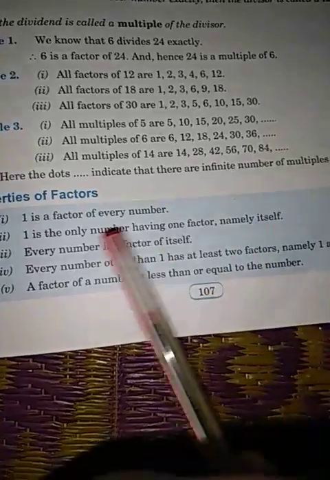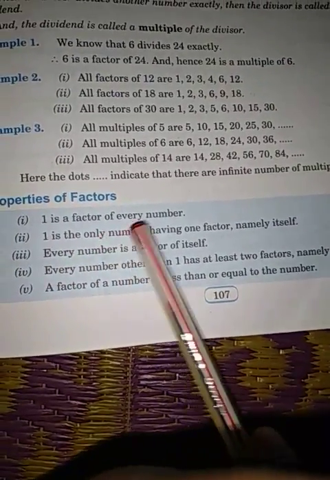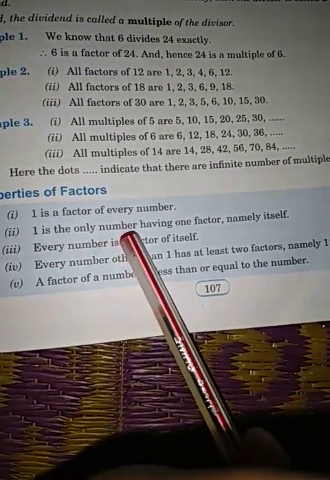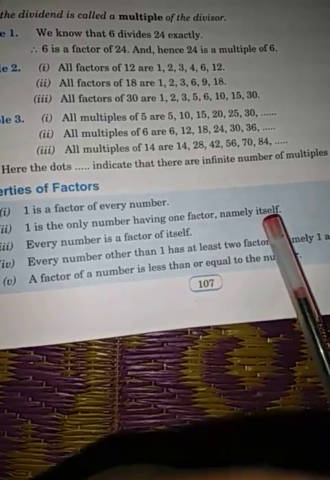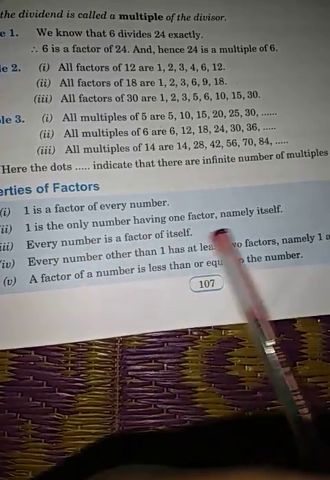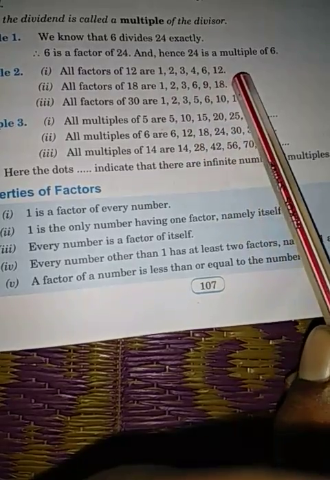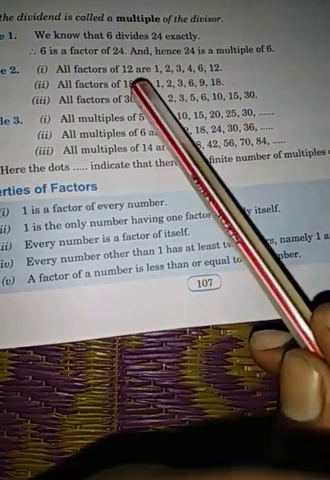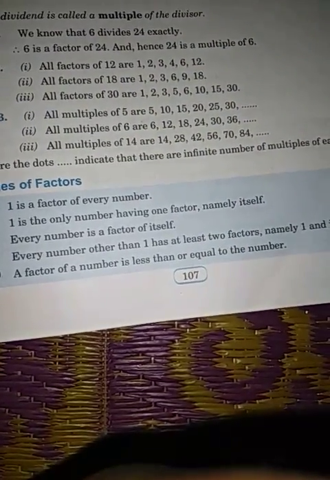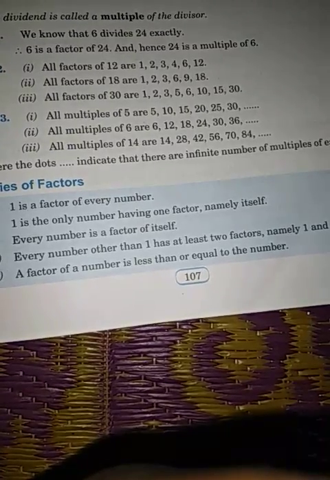Now properties of factors. 1 is a factor of every number. 1 is the only number having one factor, namely itself. Every number is a factor of itself. For example, 12 is a factor of itself, 18 is a factor of itself, 30 is a factor of itself. So every number is a factor of itself.